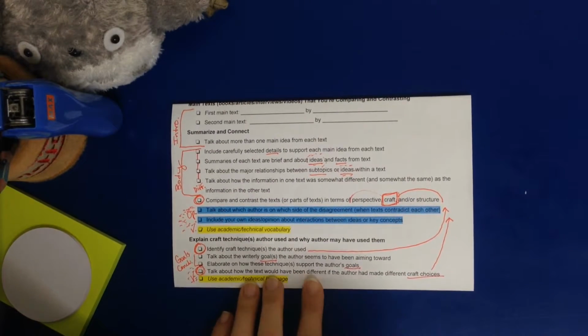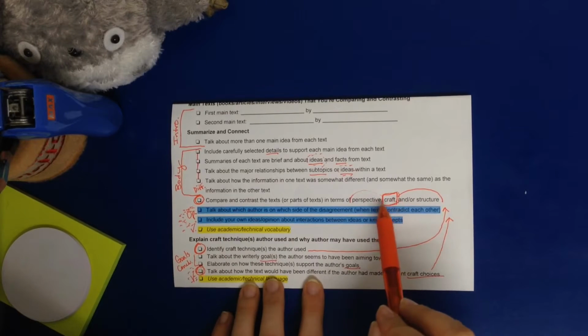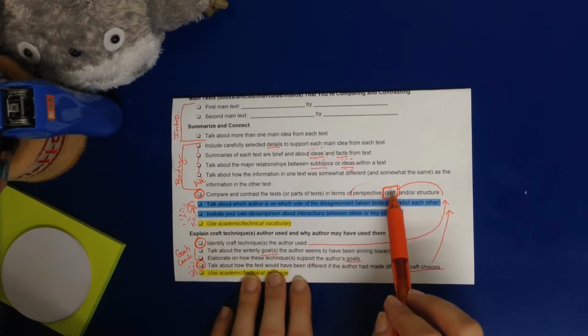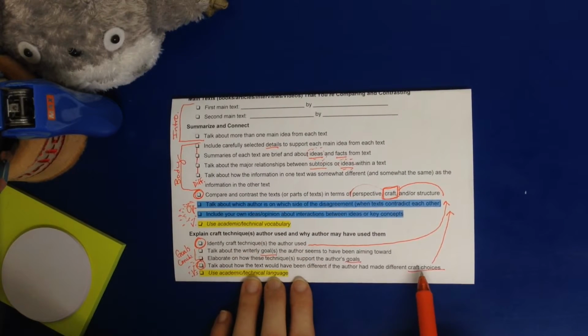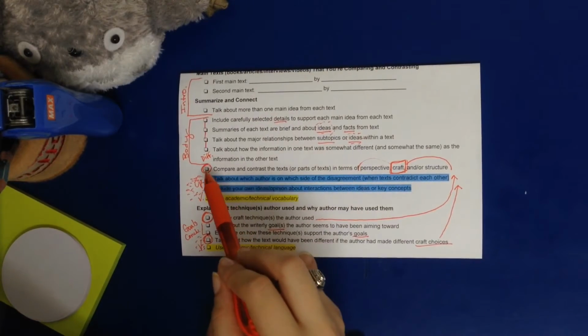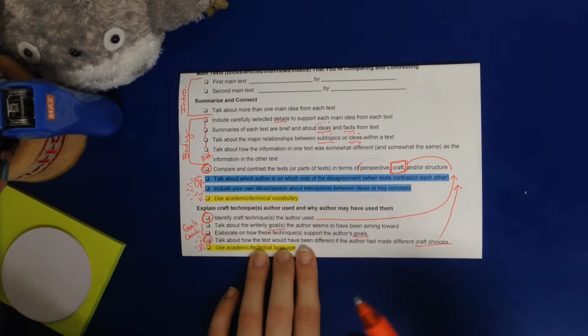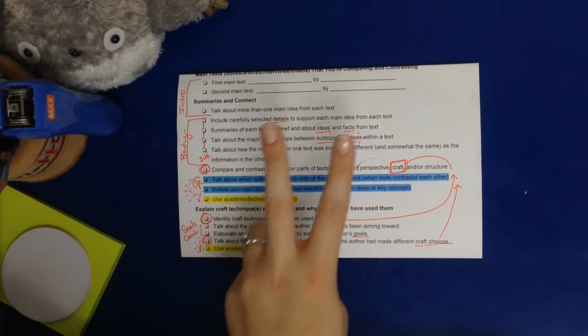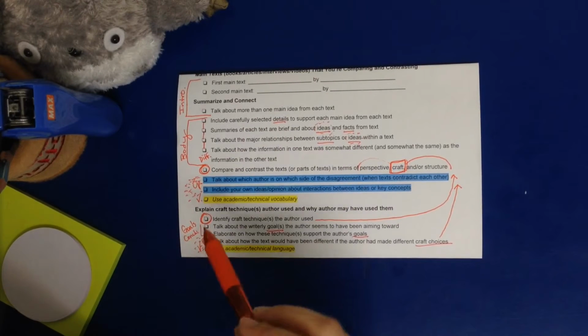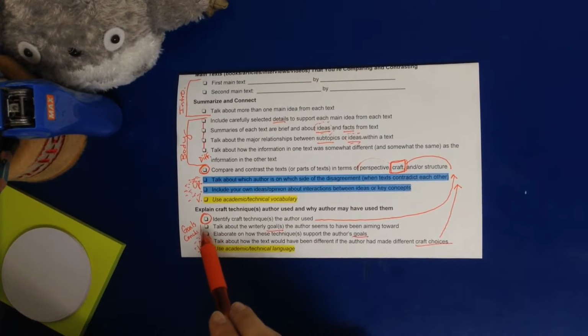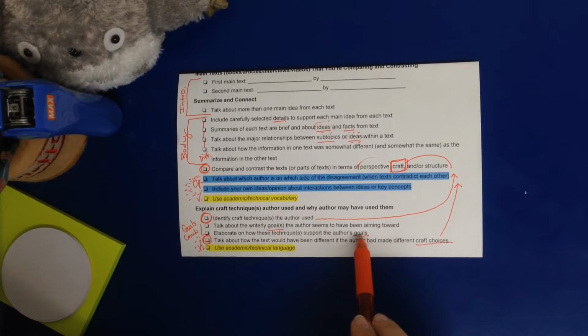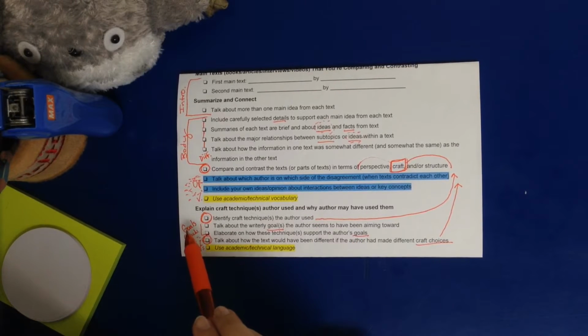Next thing I looked at was my compare and contrast with craft. So I noticed craft is here, and then I talk about craft choices here. So I've circled 1, 2, 3 other points that will go into my second body. My concluding thoughts are my last 2 bullets here that are about goals. So my goals will be my concluding idea.